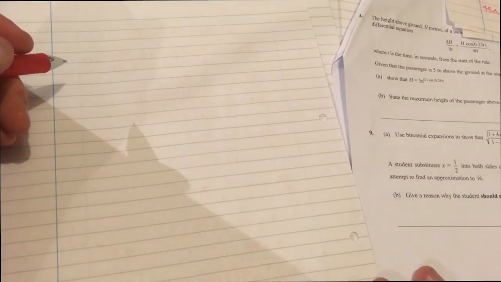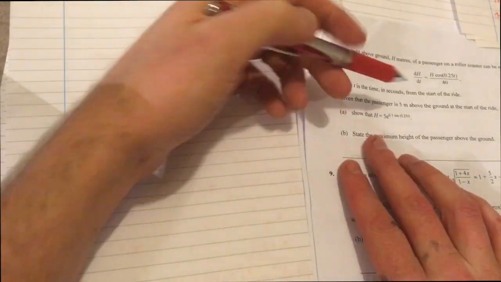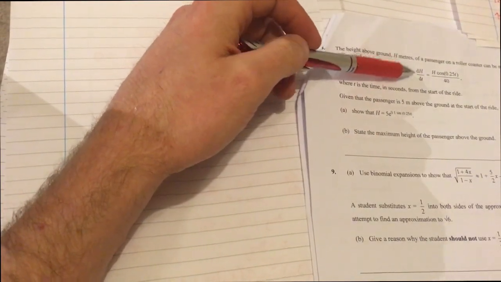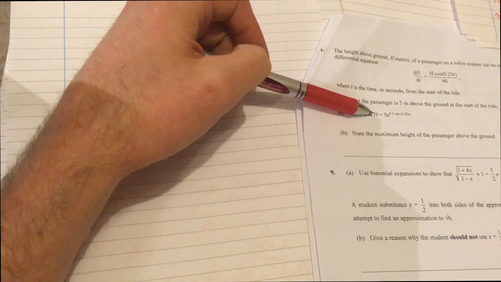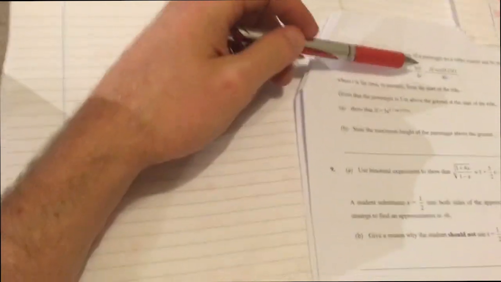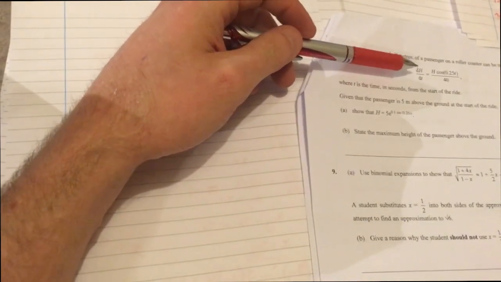Right, next up is question 8, which is our method question. So first thing it wants us to do is use separation of variables integration in order to find what h equals. So we're going to split all the variables up, get h's on one side, get all the other bits of t on the other side, and then integrate both sides.